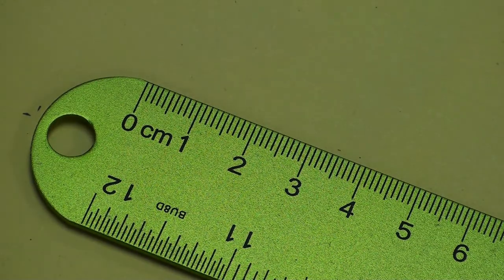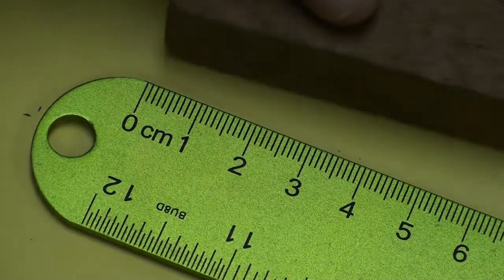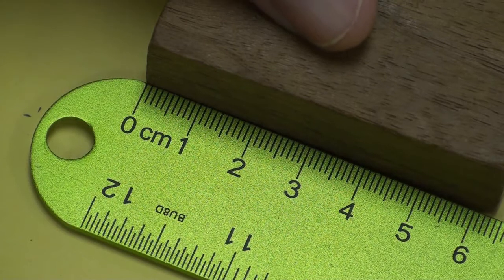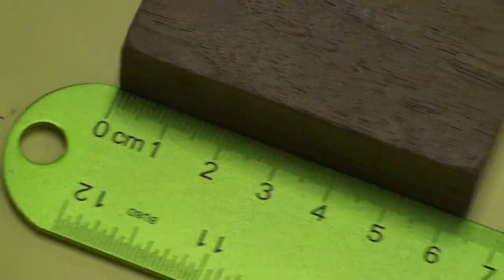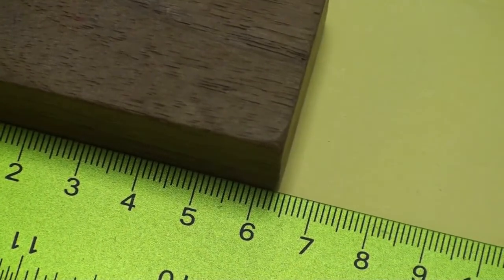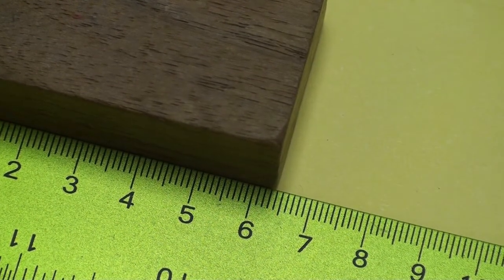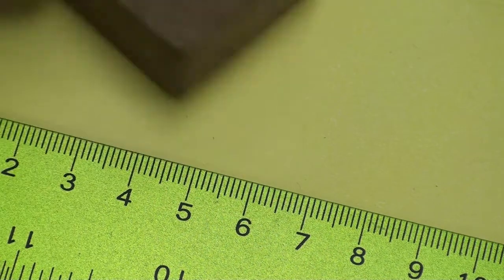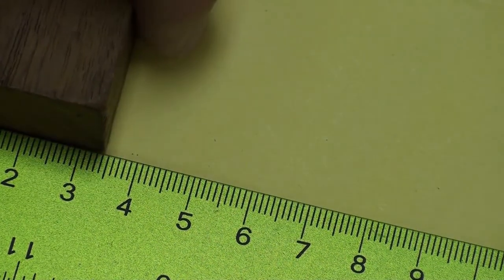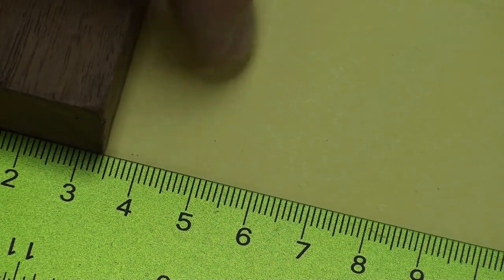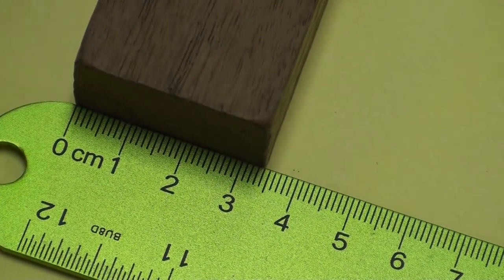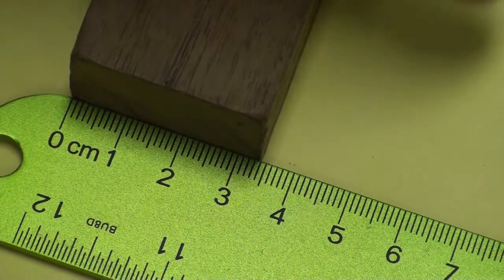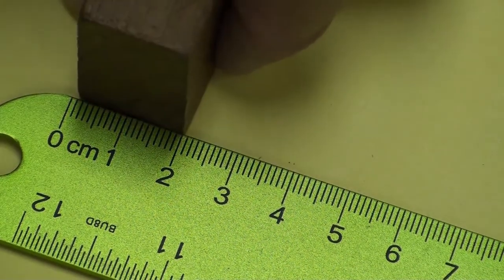The next one is block C. We're going to start off with the length of block C. Here's the width of block C. Here's the height of block C.